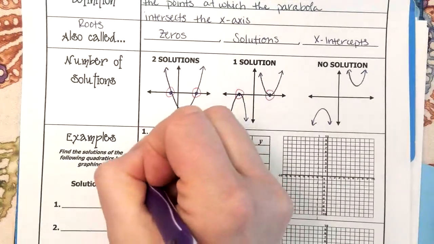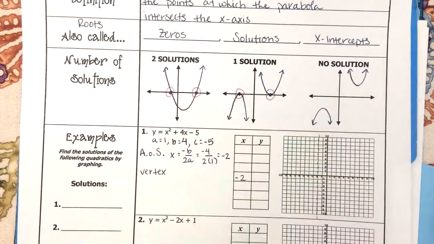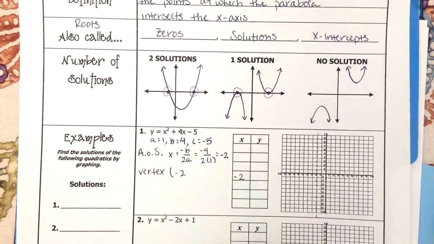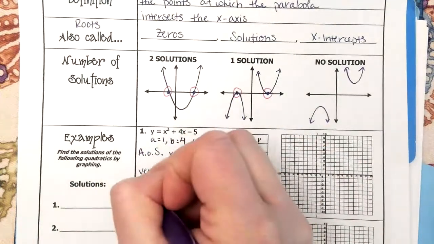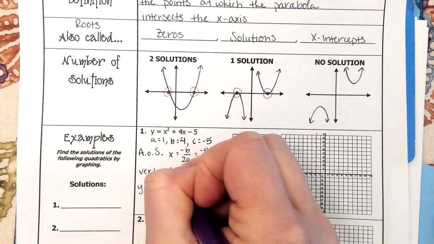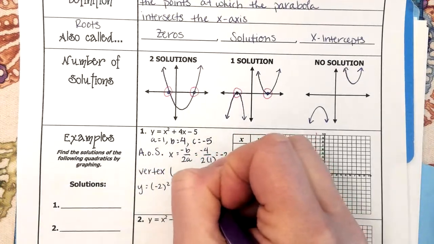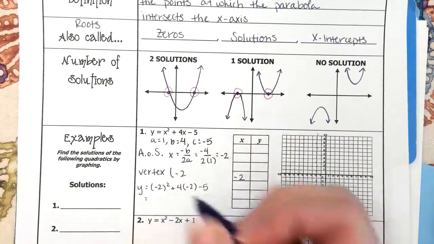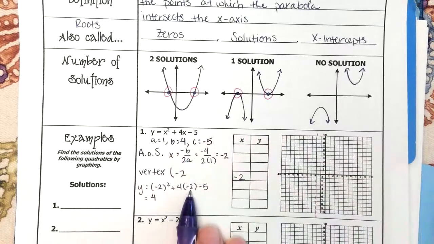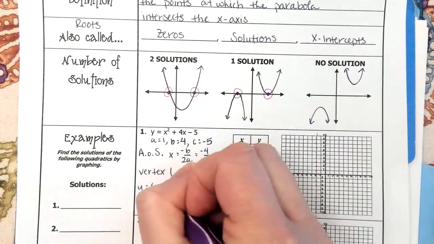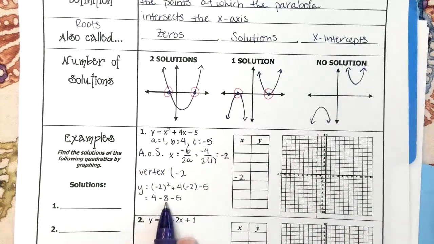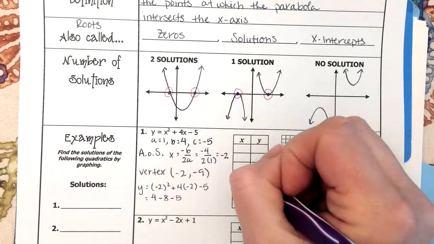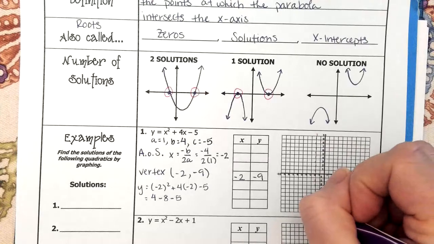Then my vertex, I know the x coordinate is -2. So to find the y coordinate, I have to plug -2 in. -2 squared plus 4 times -2 minus 5. Make sure you're following order of operations and watch your signs. -2 squared is +4. 4 times negative 2 is negative 8. 4 minus 8 is negative 4. Minus 5 is negative 9. So my vertex is at negative 2, negative 9.